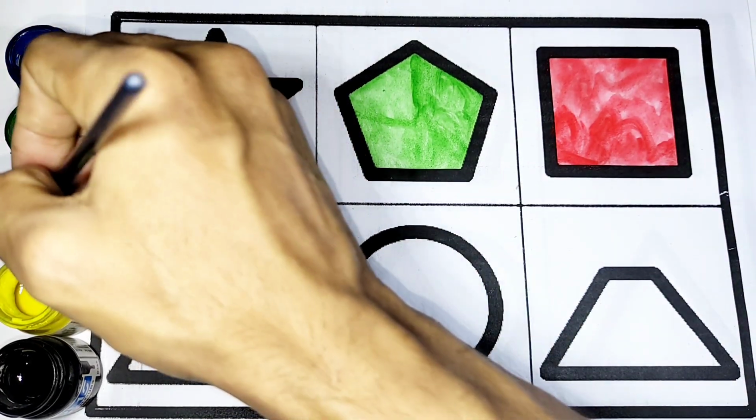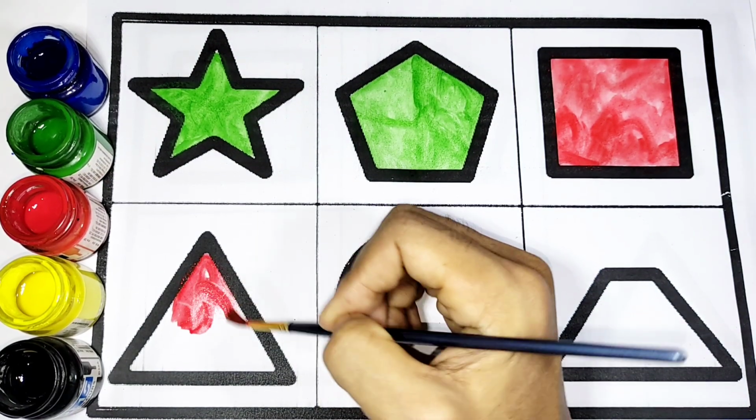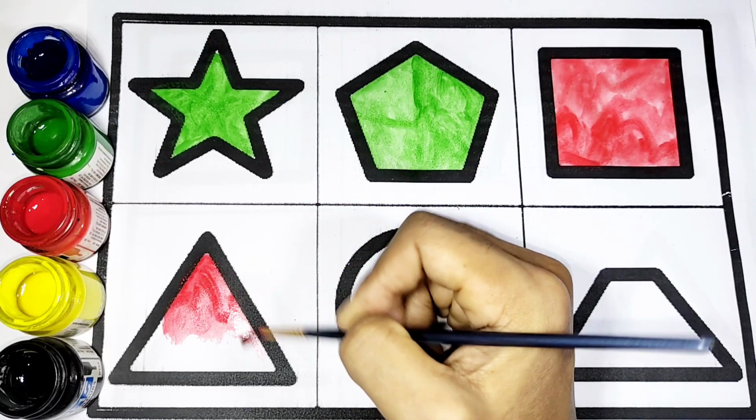Kids, the next one is triangle. We are again using and coloring the shape of triangle. We are using red color.